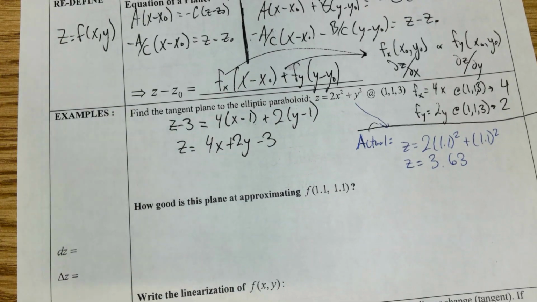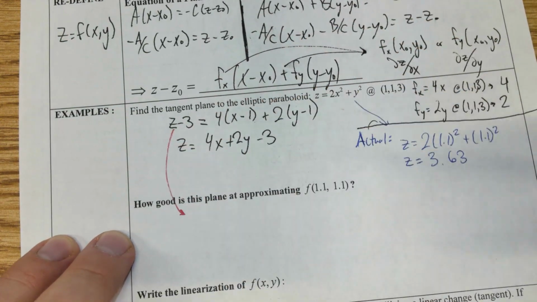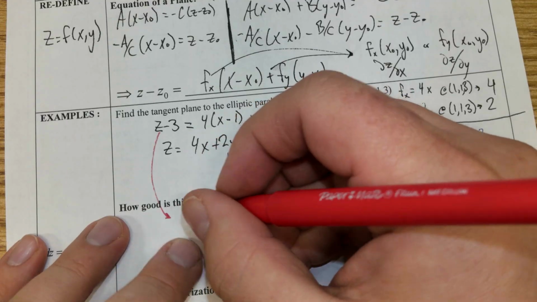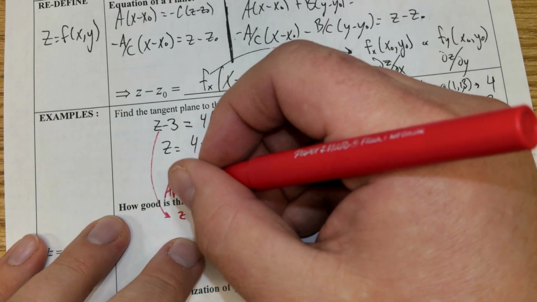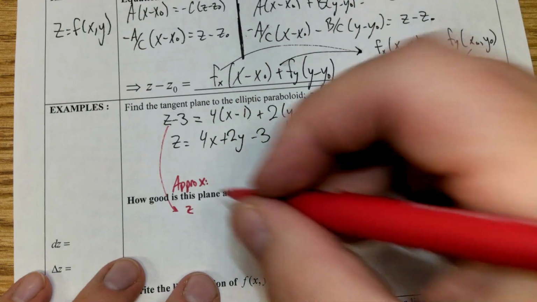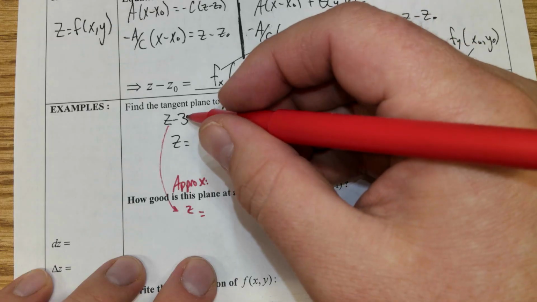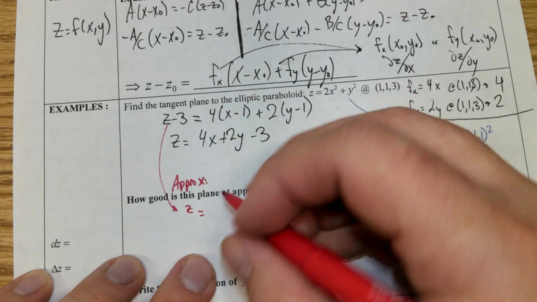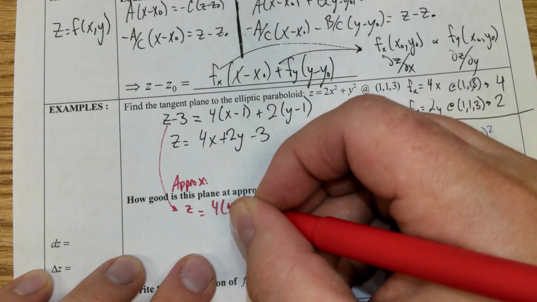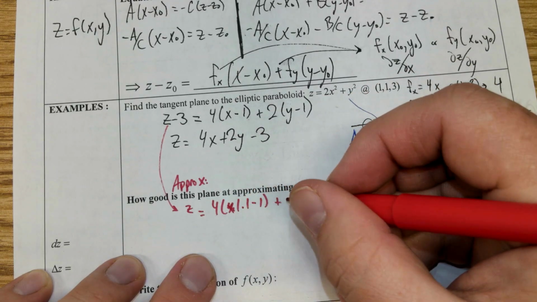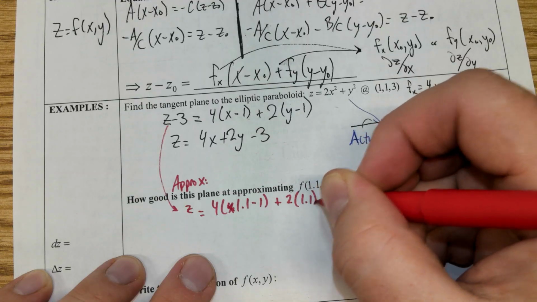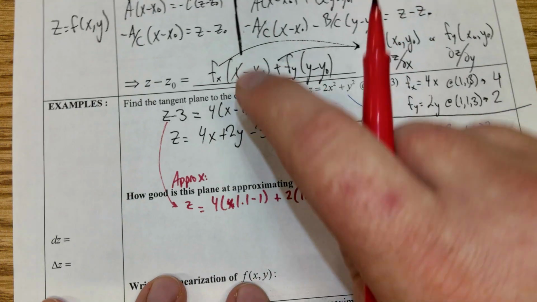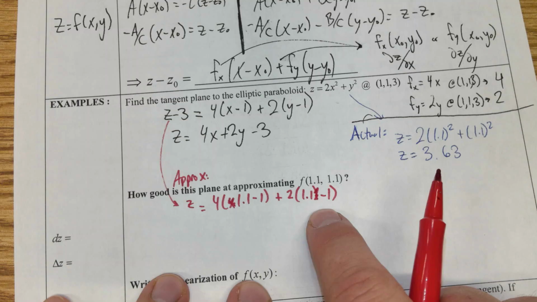For my approximate, it's typically easier to use this one. This thing is going to be my approximate. I just want to make sure I keep them labeled because there is a good difference. Four times 1.1 minus 1 plus 2 times 1.1 minus 1. And then also, I'm going to move over this 3 and add it on at the very end.